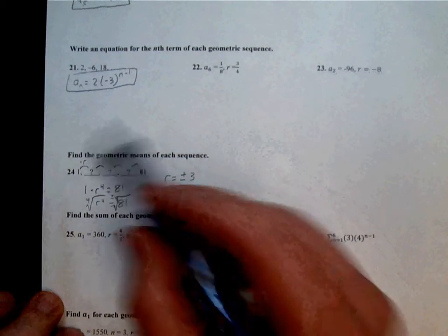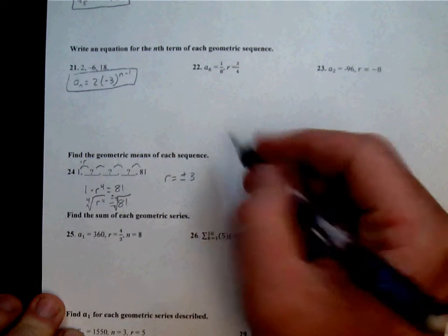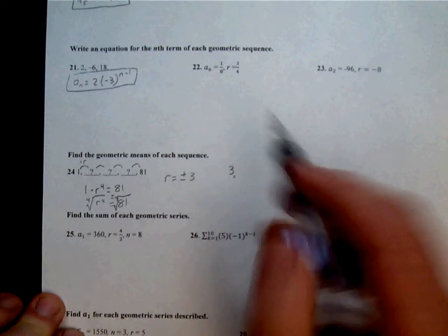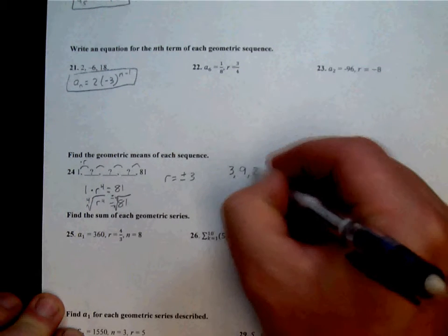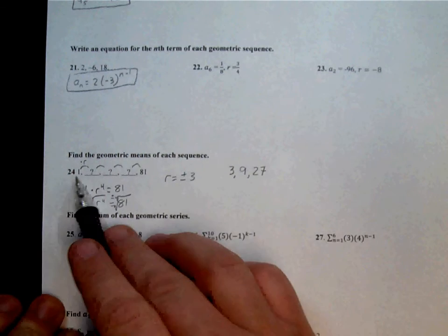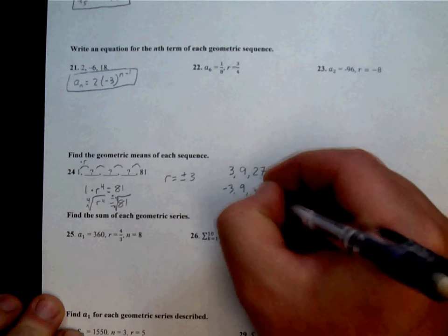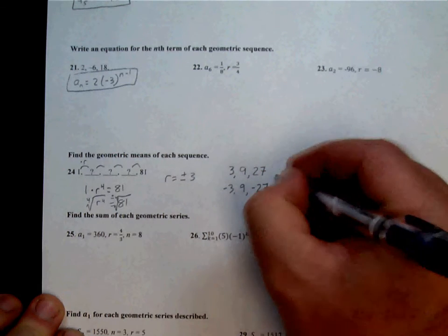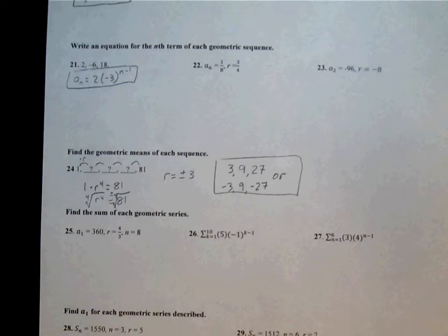So we're finding the geometric means. Let's first operate under the positive 3. If I multiply by positive 3, my first geometric mean is 3, and then multiply by 3 again, I get 9, and then 27, and then I have the 81. But now if I had multiplied by negative 3 instead, 1 times negative 3 is negative 3, then a positive 9, then a negative 27. So it could be either set of numbers, 3, 9, 27, or negative 3, positive 9, negative 27.